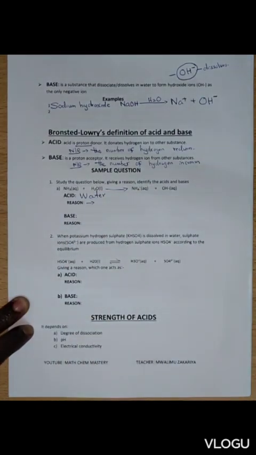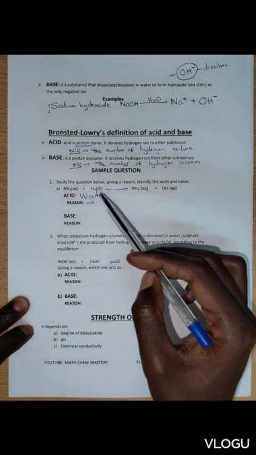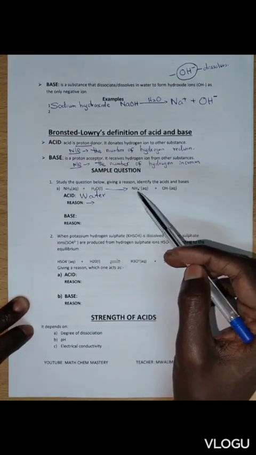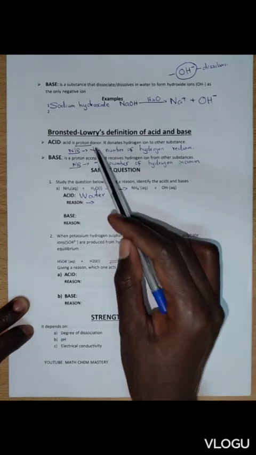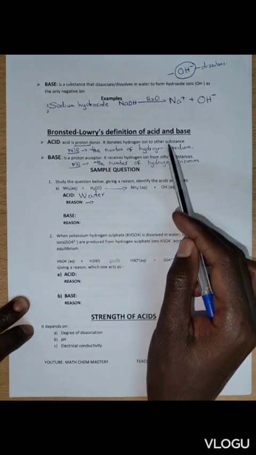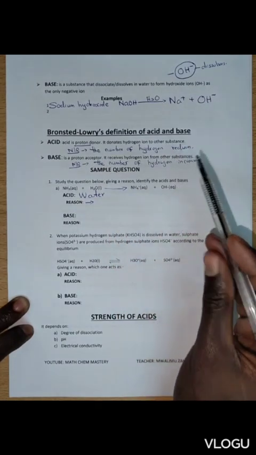Let's see the reason. Why is it water? Water donates hydrogen ion to ammonia to form ammonium ion, because an acid is a proton donor. Why? Its number of hydrogen gets reduced.